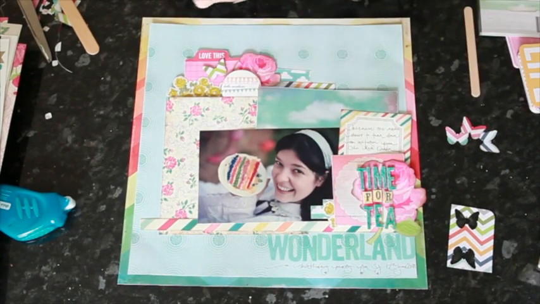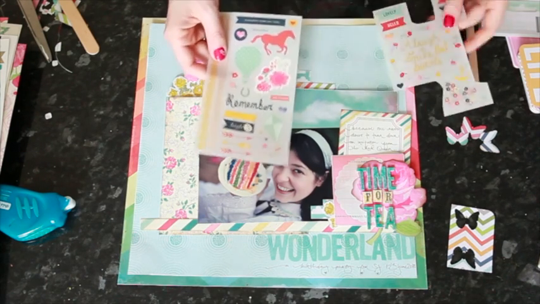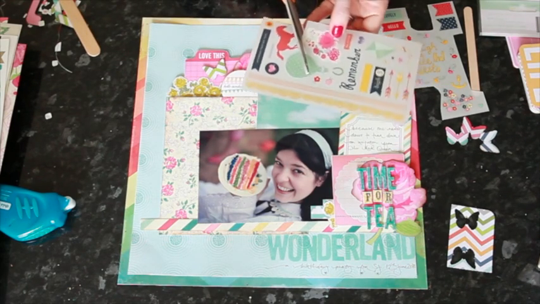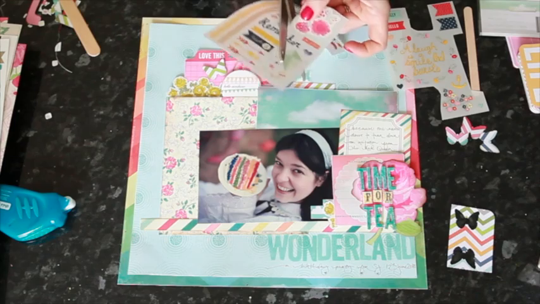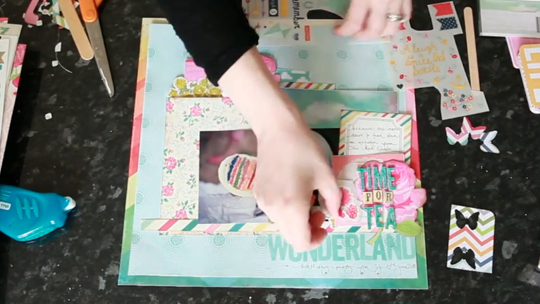And I have some space here that I want to join this little grouping closer to the title. So what I'm going to do there is something a little bit more delicate. I don't want to overwhelm the title, so I'm going to use some rub-ons. I have a pink floral there that should be a good match to the other elements that I've included. And then I think I might also include some text rub-ons here or there.